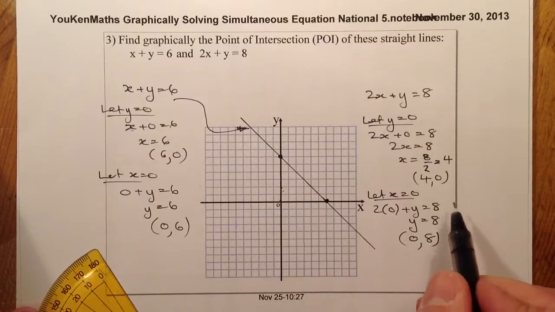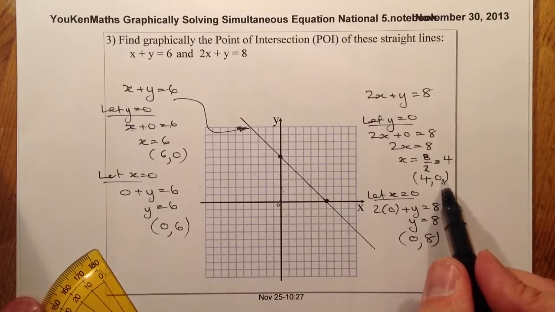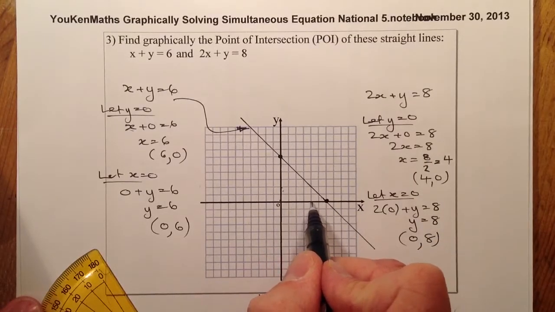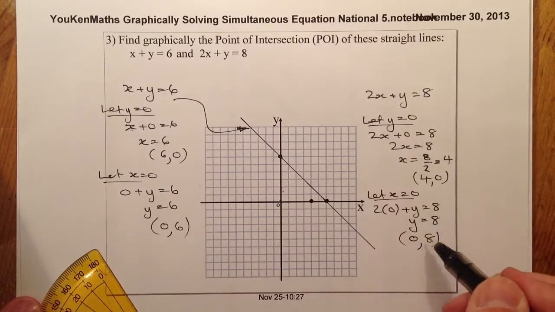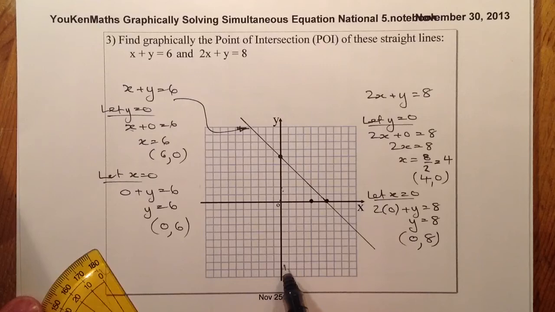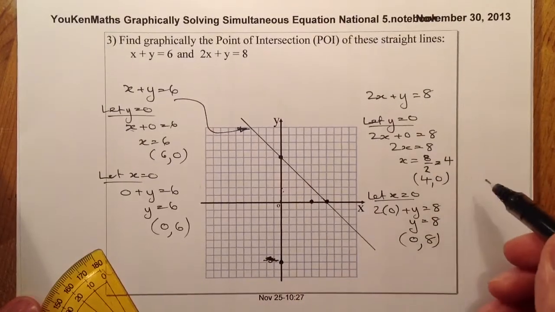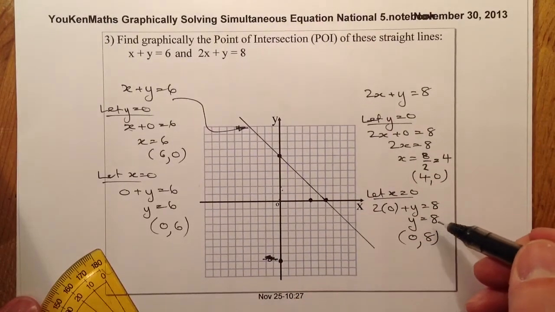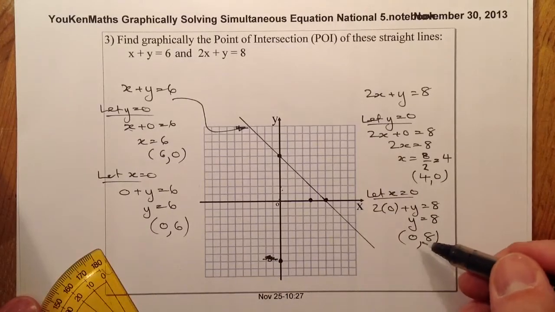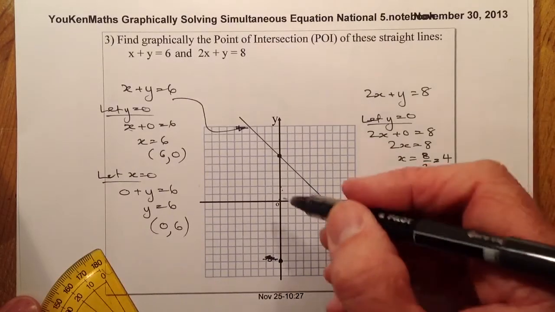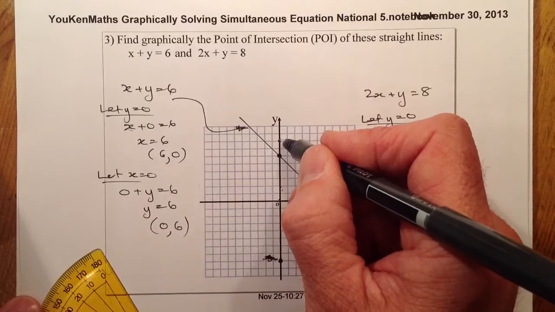Okay, right, let's plot these. 4, 0. So 4 along, and 0. So that's going to take me to there. And what I have is 0, 8, so that would take me down to there. Whoops, sorry. That's going to take me up the way, isn't it? So y is going to be equal to 8, so I've nearly plotted the negative side. So it's 0, 8, so that's up to there.